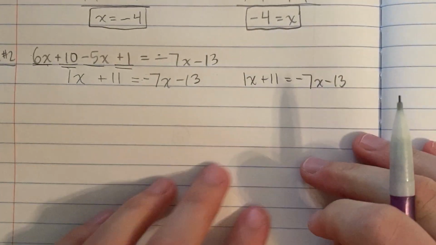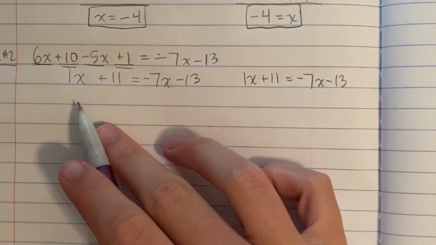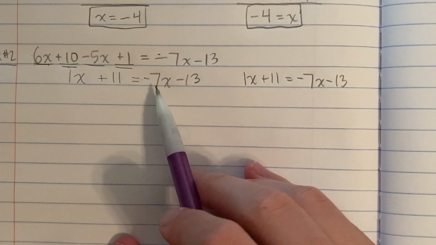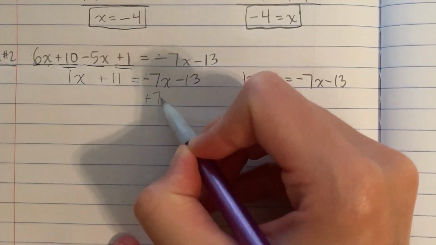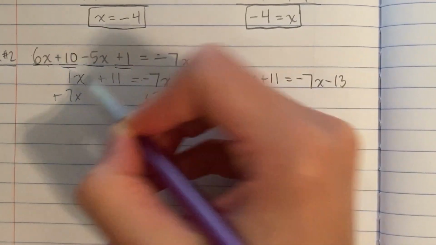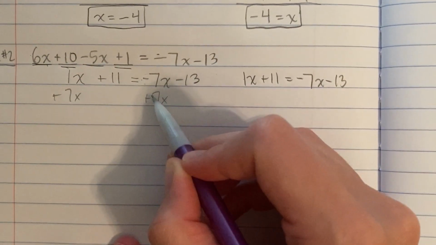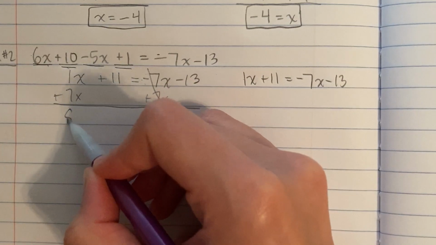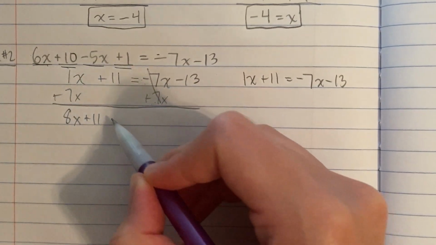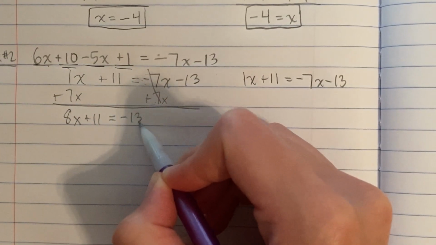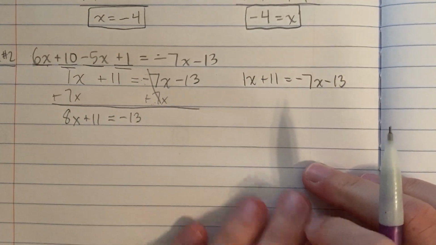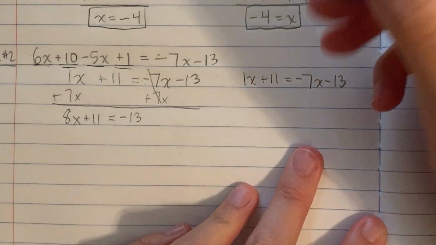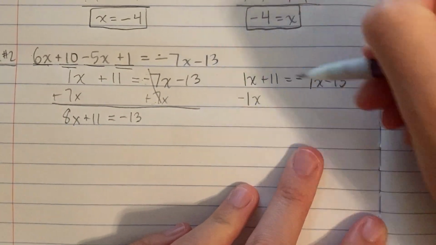Okay, but I want to show you there's also sometimes an easier side. Like, for example, here. This is positive, this is negative. Look, if I add 7x to both sides, to get rid of this, this is minus 7x. If I do plus 7x, I do the opposite. This is 8x plus 11 equals negative 13. So I have positive 8 there. It's kind of nice.